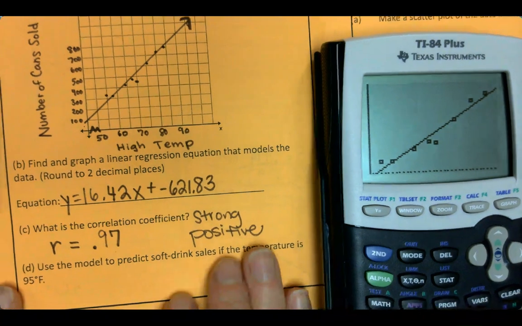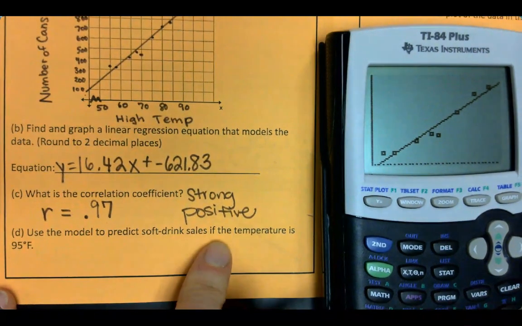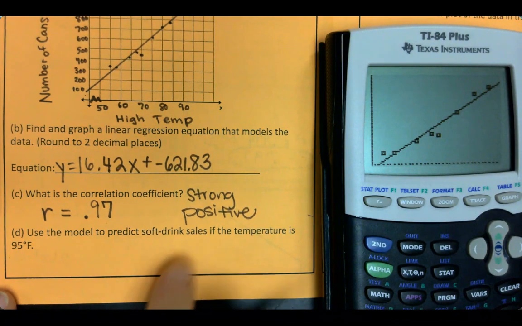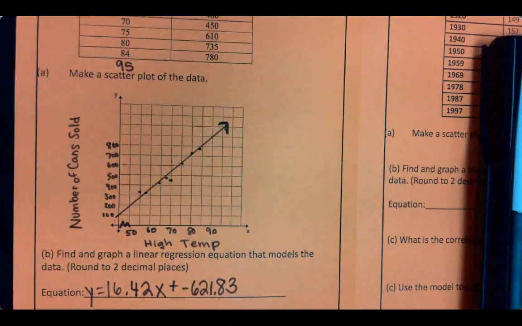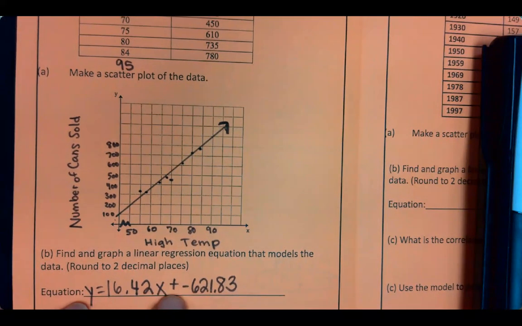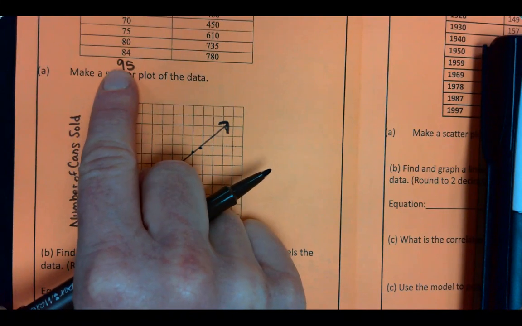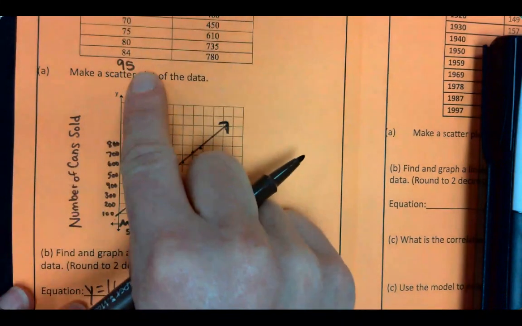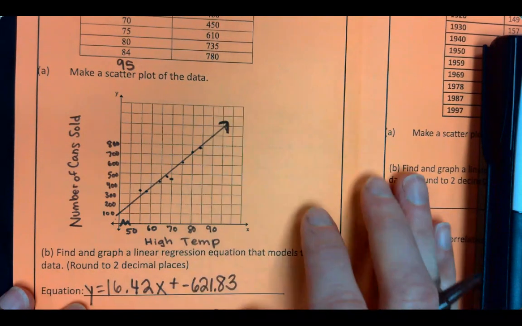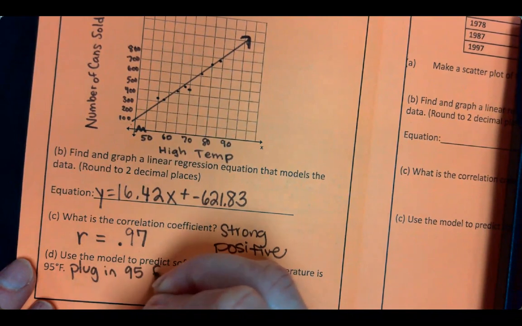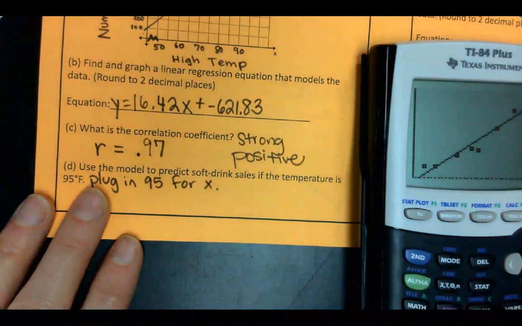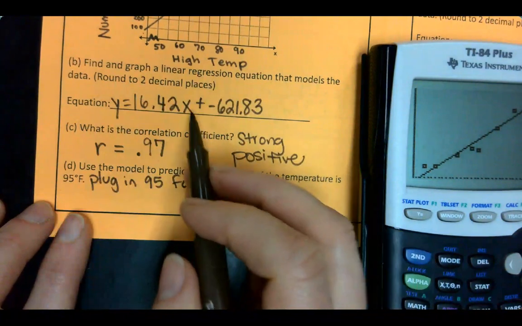We want to use the model to predict the soft drink sales if the temperature is 95 degrees. The highest degrees that we have here is 84. So we want to find for 95 degrees. So we're using this model for when it's 95 degrees. So when X is 95, what is the Y value? So what we can do is we can plug in 95 for X and find out what that equals. So we're going to use the model, this equation.